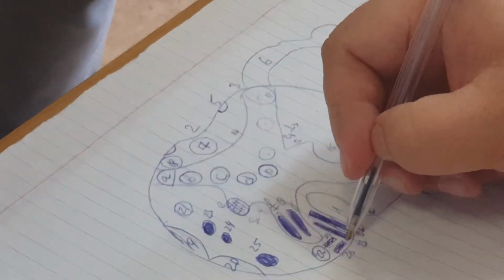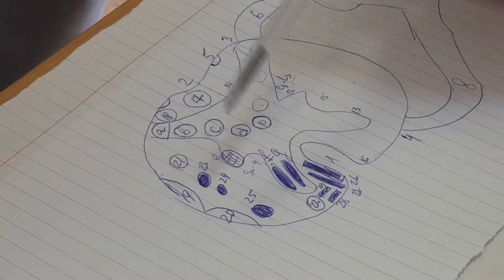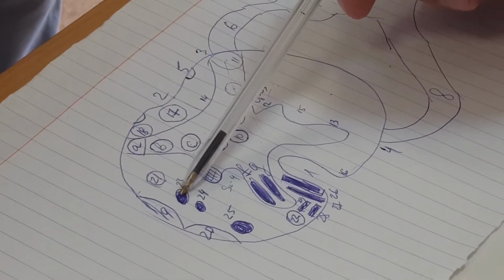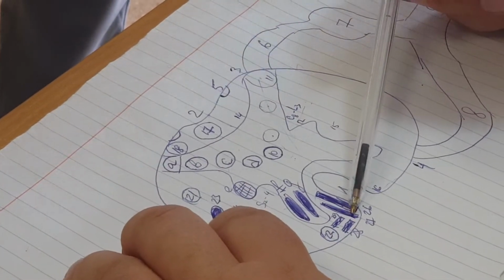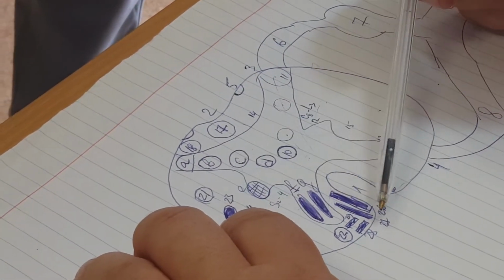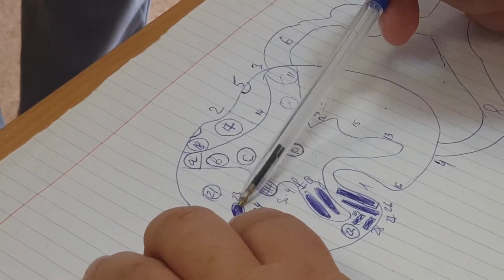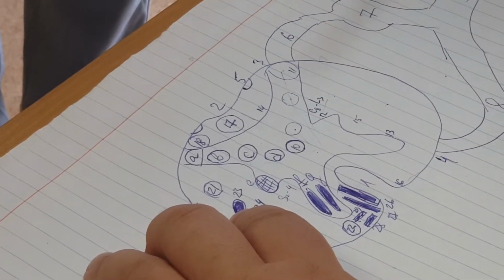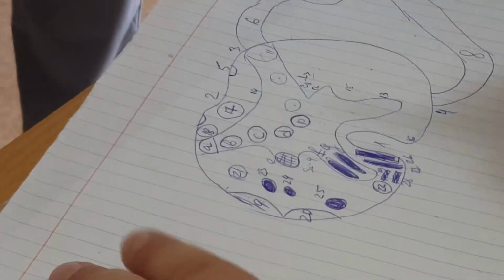Next, number 27, tractus corticospinalis anterior. That is the same as 23. 23 is corticospinalis lateralis, and 27 is corticospinalis anterior. Both of them start from the brain cortex, and both of them conduct voluntary motor impulses.